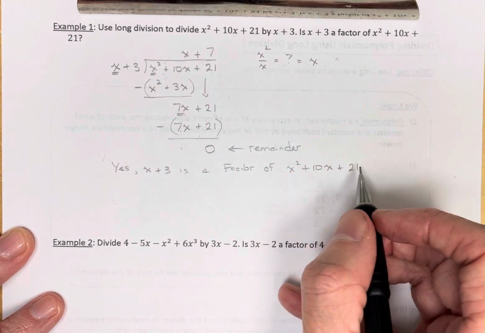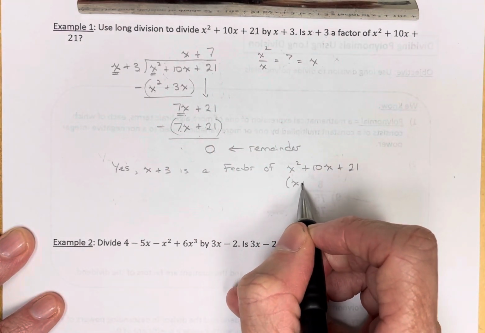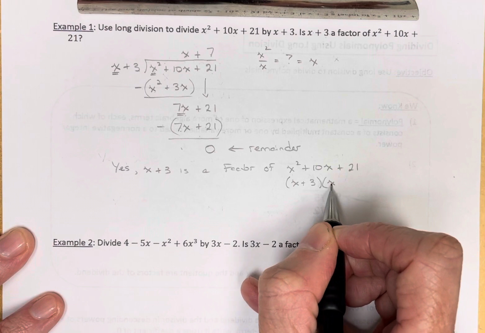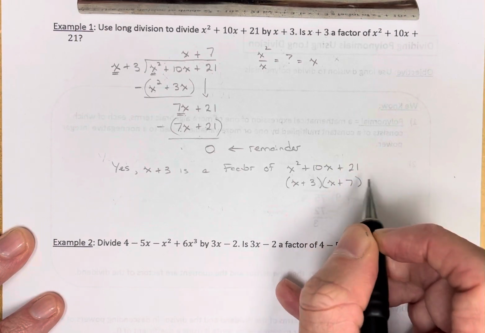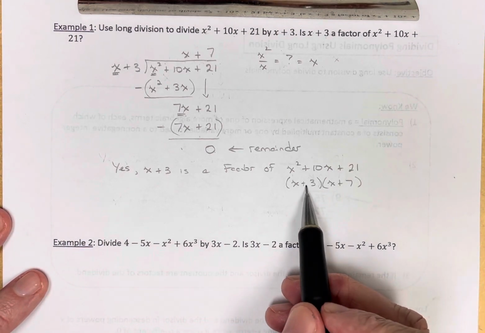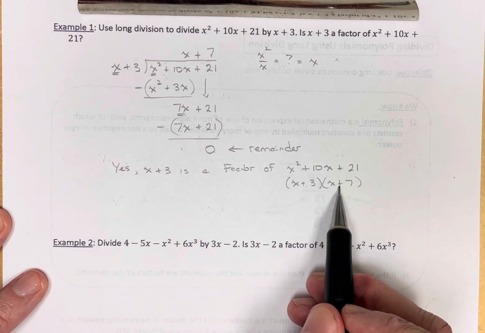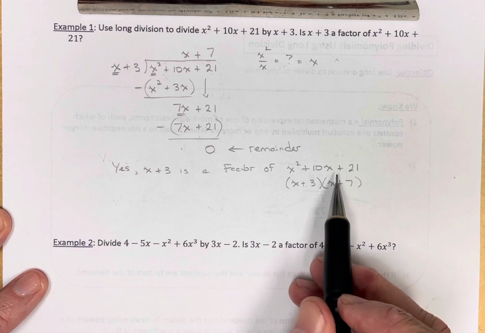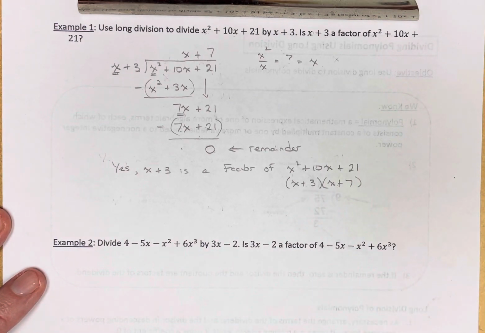a factor. Had we just factored this, that would be the quick way, but it gives us a way to give it a quick check as well. So x plus 3 is a factor, x plus 7 is a factor. Each of these go into this evenly with no remainder.